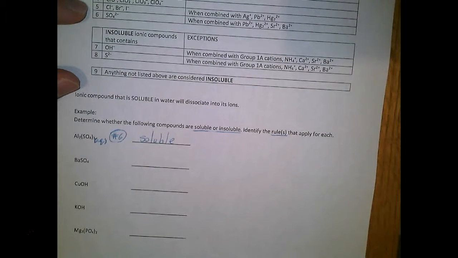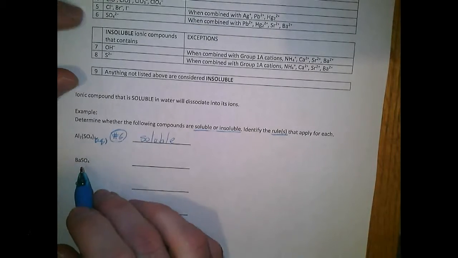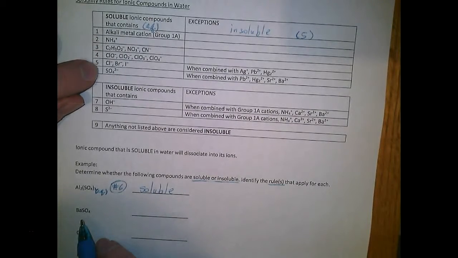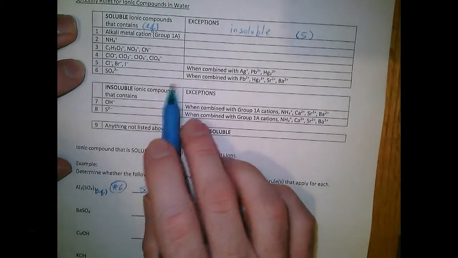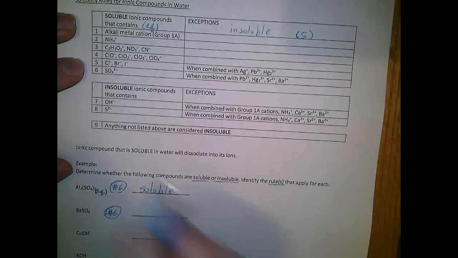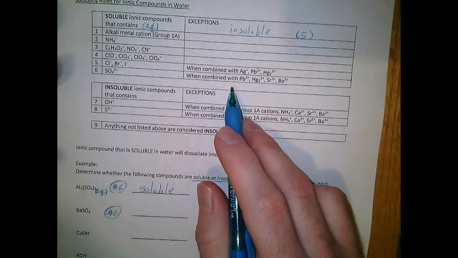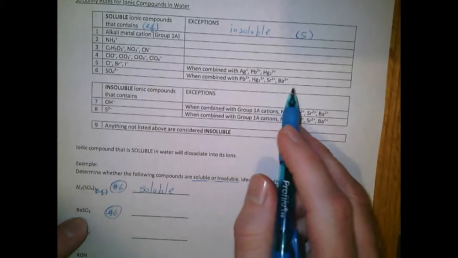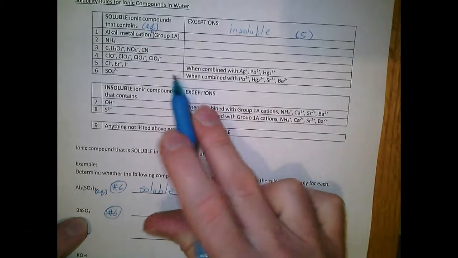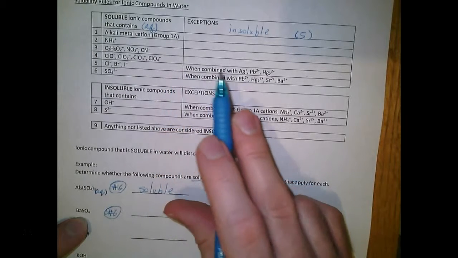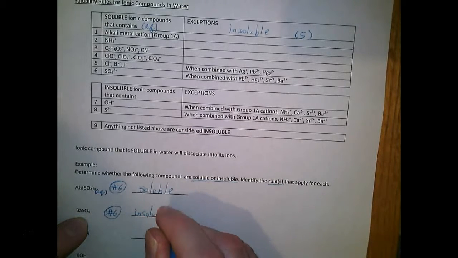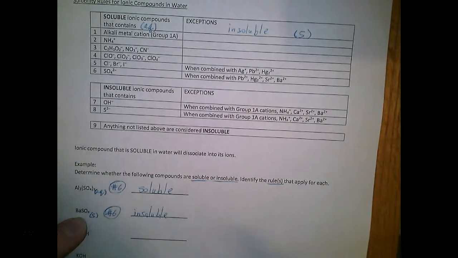Okay, the next one, BaSO4. Well, once again, it's not an alkali metal. All right, sulfate, I see SO4. So we are going to use rule number 6, which usually says that they're soluble, but there are exceptions. Is Ba on that list? It is. Ba is one of the exceptions. If it's got an exception to this rule, which says it's soluble, it must be the opposite. It must be insoluble. So I'm going to write insoluble, and we're going to put the state of matter as solid.